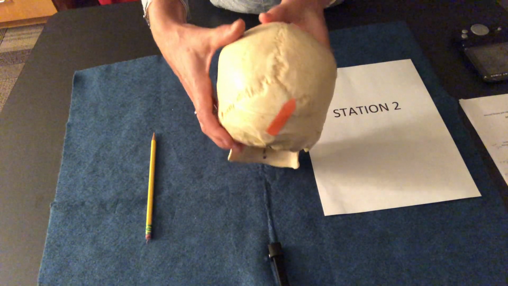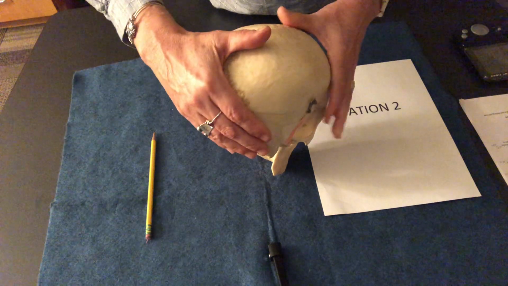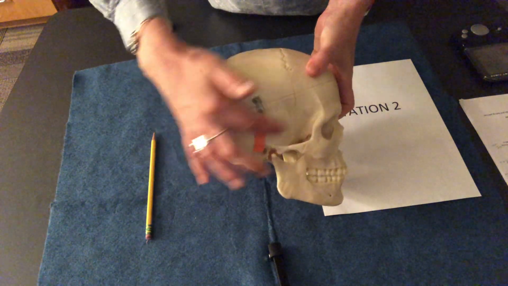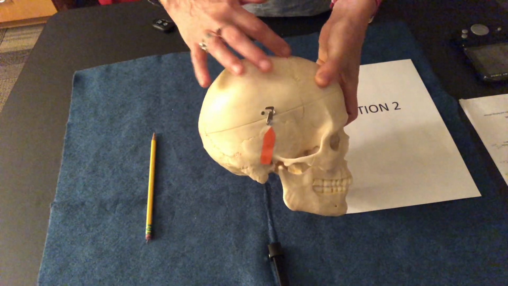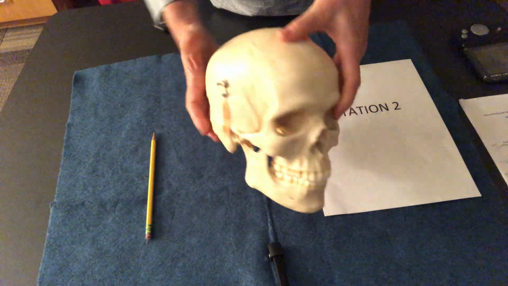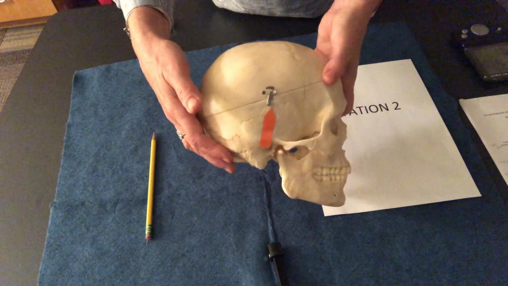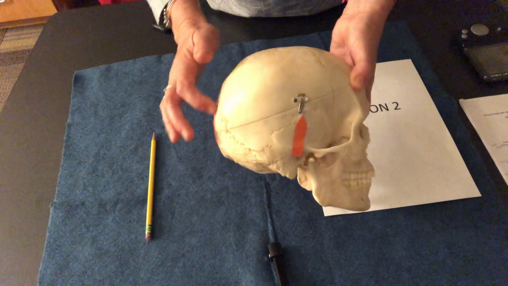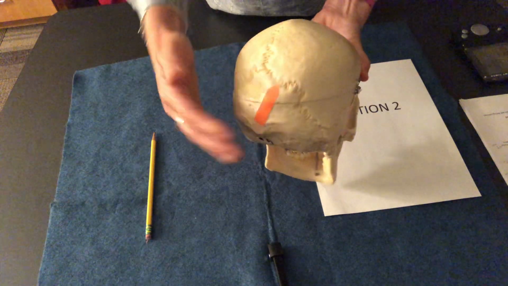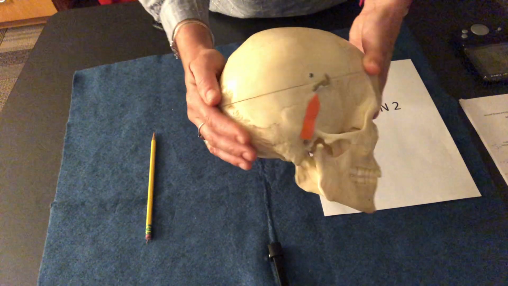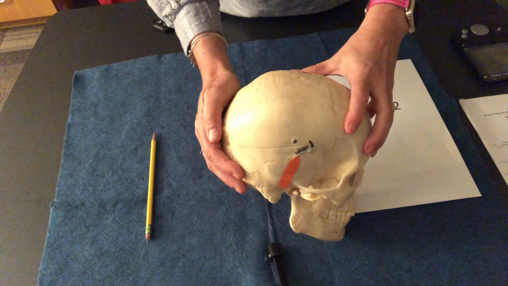So this is the back of the head, but we are talking about this bone here on the side. Again, there's the front of the skull, the side, and we are focusing on this portion here. There's the back. We are not talking about the base of the skull.